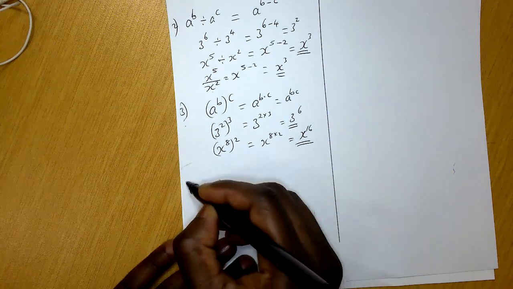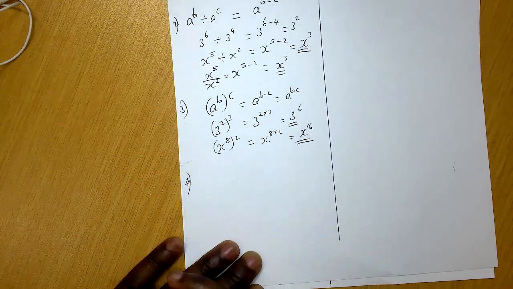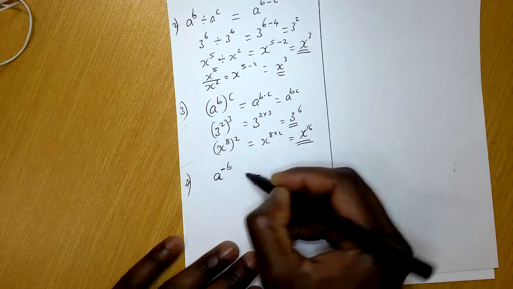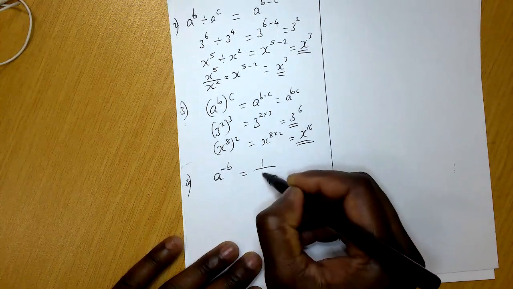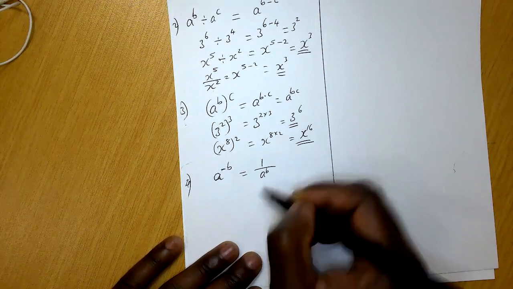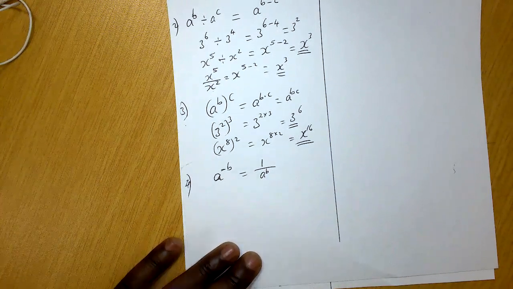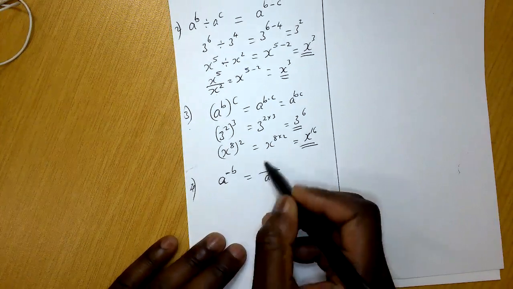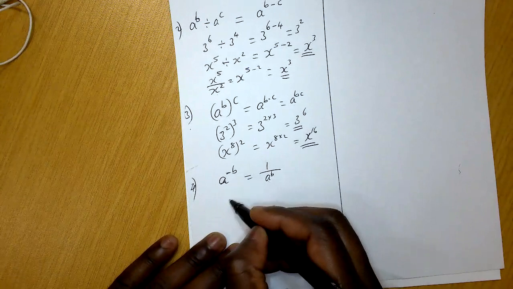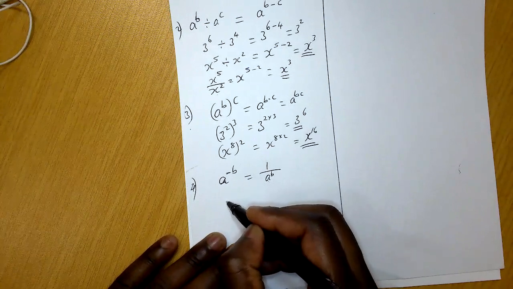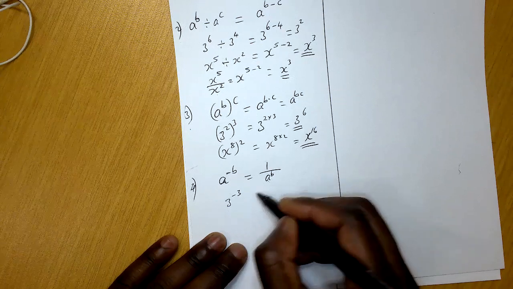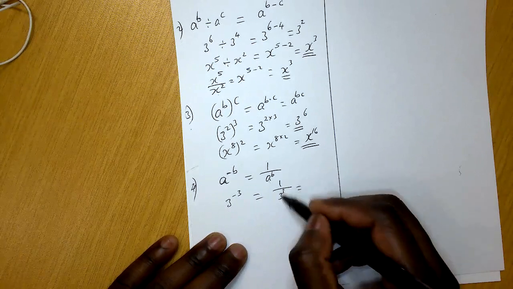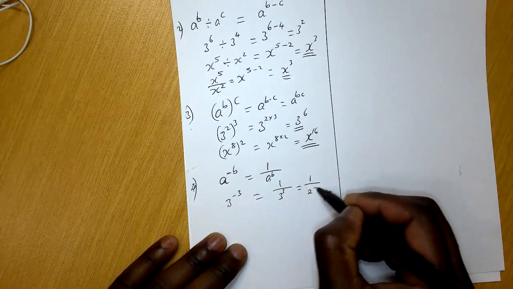Now let's move on to the fourth one. If we say a to the power minus b, this is the same as 1 over a to the power of b. So when you're presenting anything with the power minus b, you can write it like that: 1 over a to the power of b. Here we can have an example of 3 to the power of minus 3, which is the same as 1 over 3 to the power of 3, which is equal to 1 over 27.